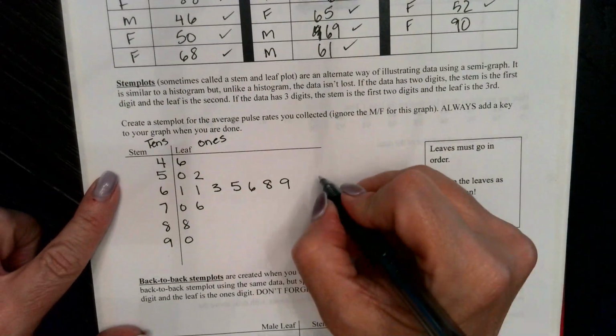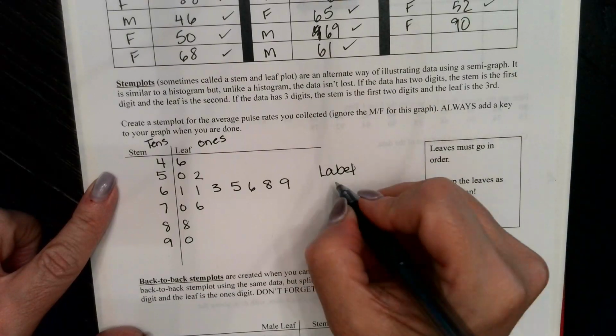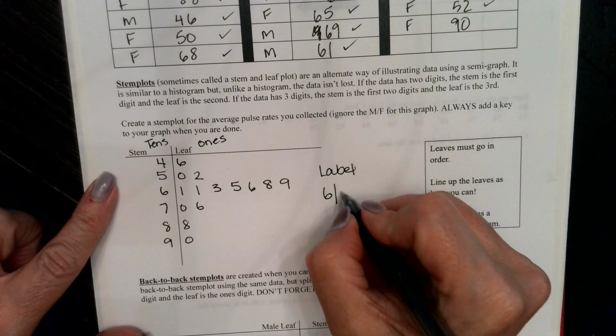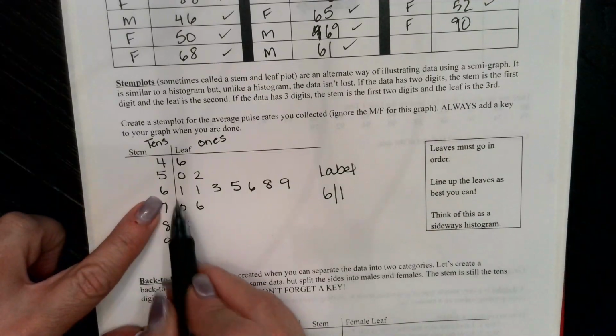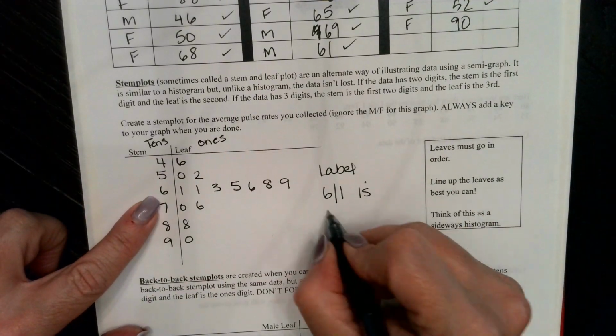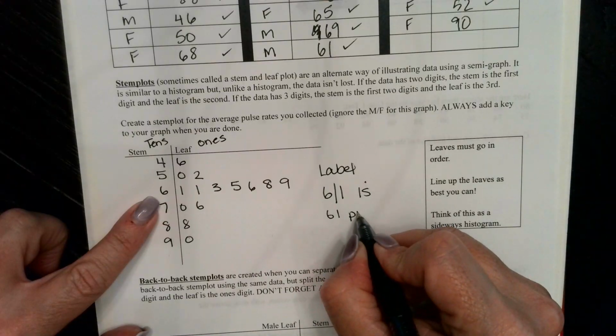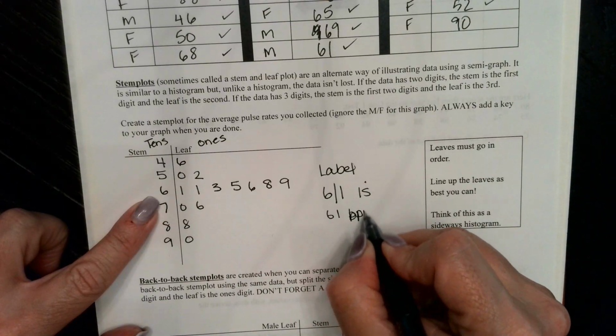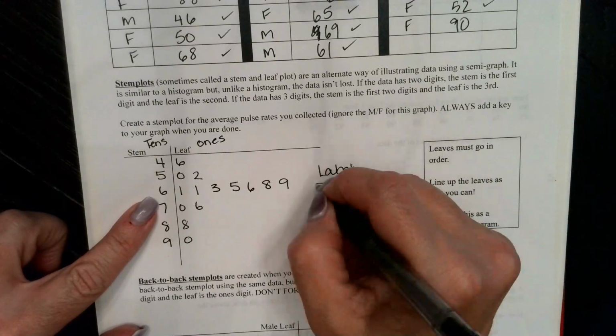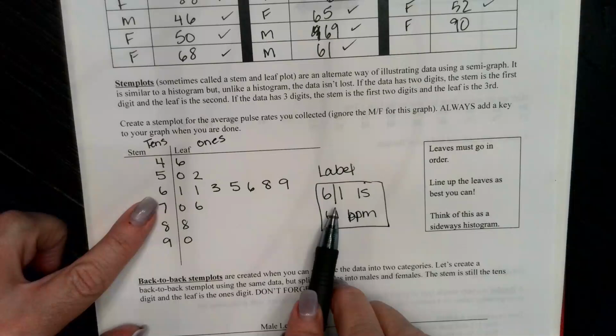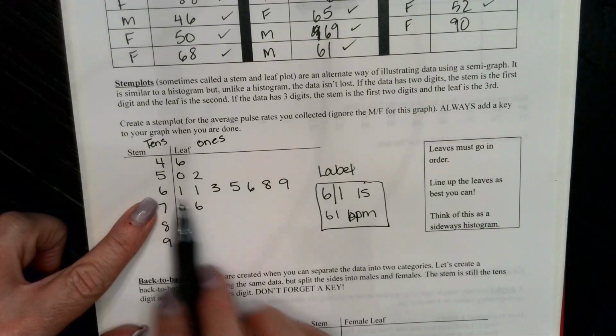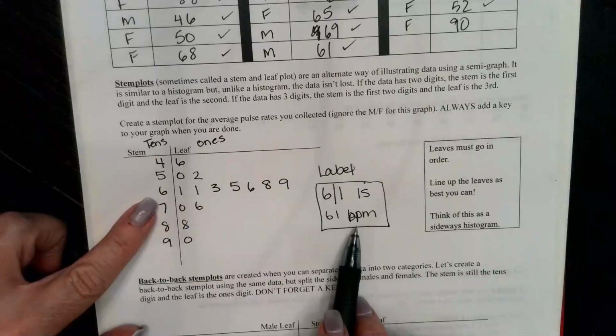So my label here is going to say 6 line 1. So that's what this is. 6 line 1 is 61 beats per minute. Okay, so this is my legend. So 6 line 1, which is what I have right here, is 61 beats per minute.